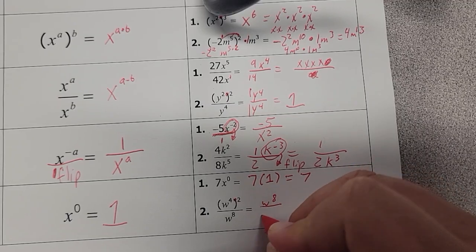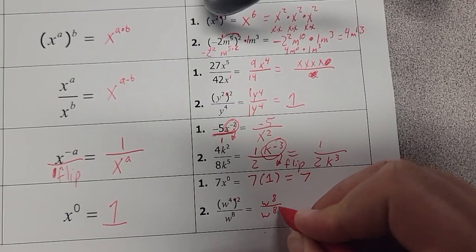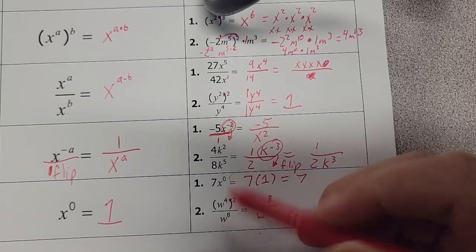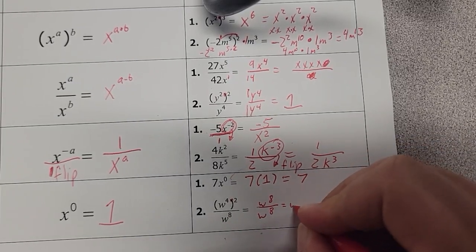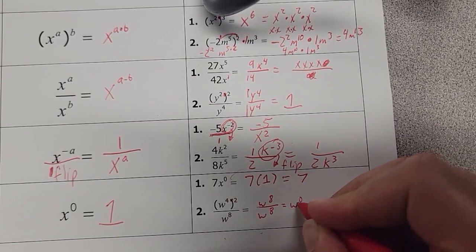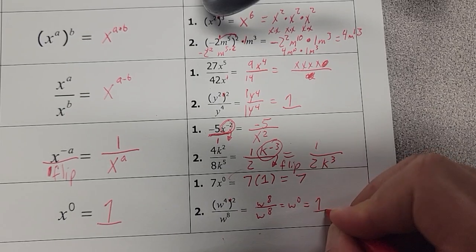That's going to be w to the 8th divided by w to the 8th. Well, according to the rule, I'm supposed to subtract. What is 8 minus 8? That's w to the 0, which means anything that has a 0 exponent is going to be 1.